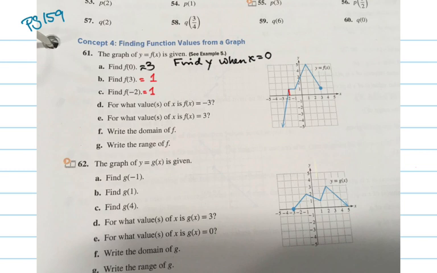Now let's take a look at D. For what values of x is f of x negative 3? So now you have to find the x values. Find the x value when y is negative 3. Where is y negative 3? Well, right here, right? This is y equals negative 3. What is the corresponding x value? If you go up and read the number, that is also negative 3.